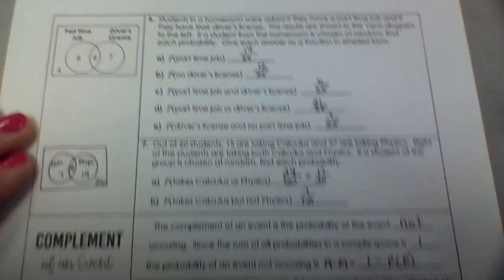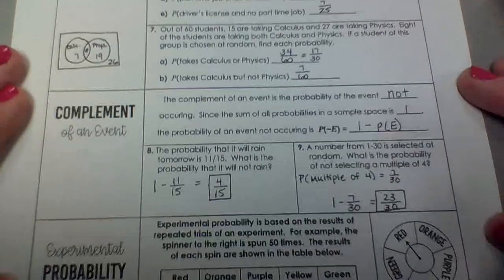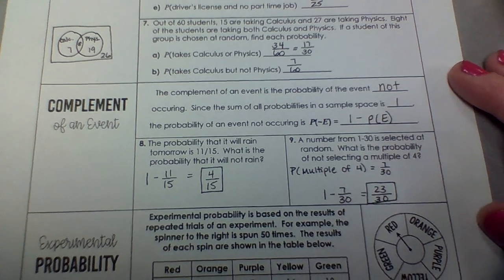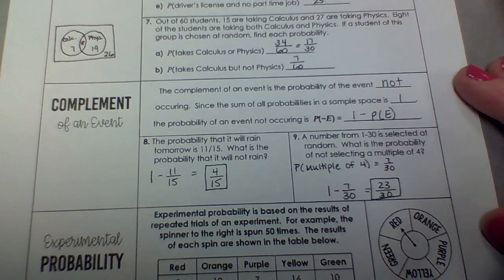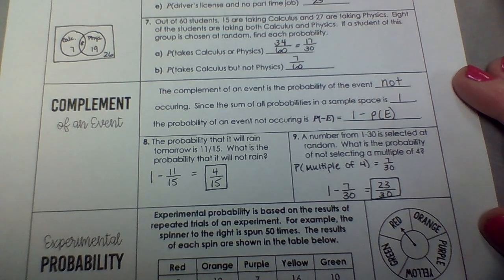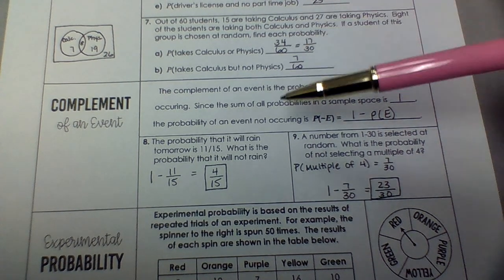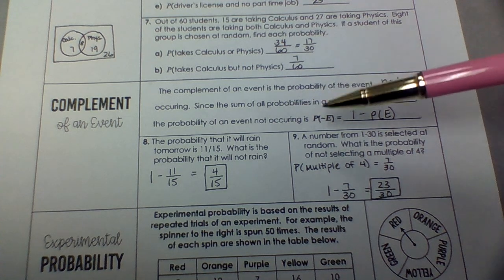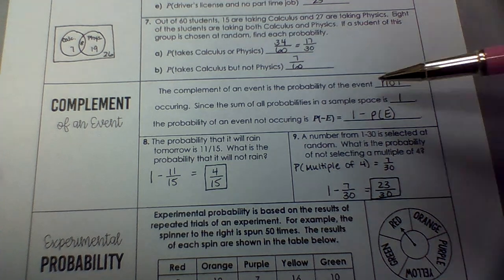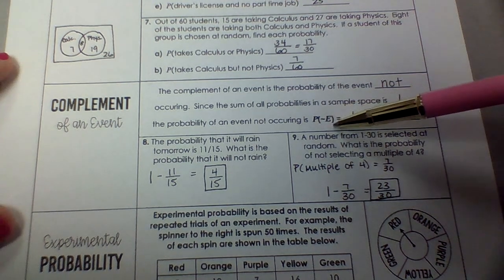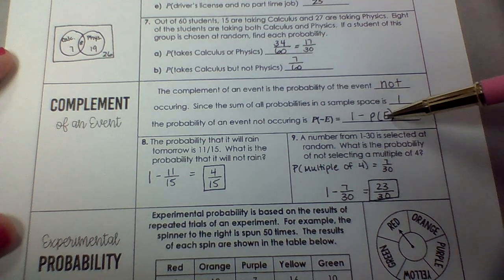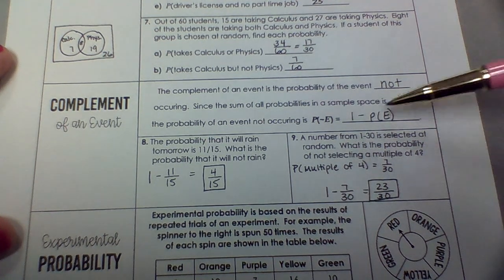Okay. All right, let's move on to complements of an event. All right, the complement of an event is the probability of the event not occurring. Okay, since the sum of all of our probabilities in a sample space is 1, the probability of an event not occurring is P of tilde E. Okay, not occurring, right? So you take 1 minus the probability of the actual event. Okay, does that make sense?